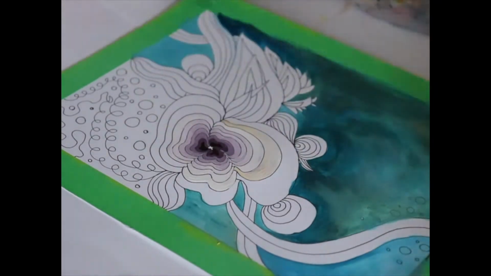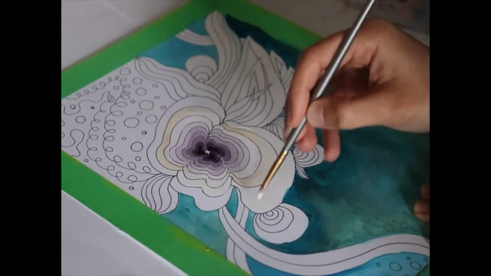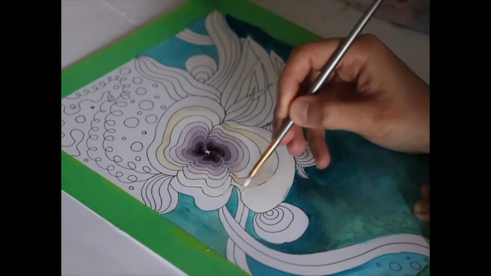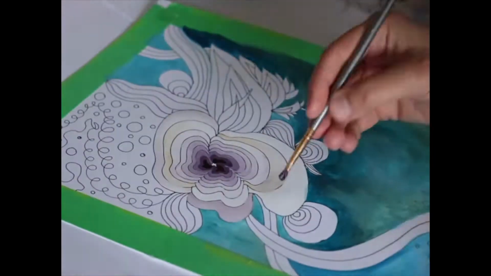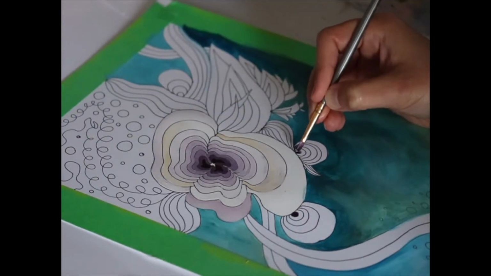So now that I finished with light colors, I'm going back to give some contrast and adding more darker tones again with my deep purple and dark green.